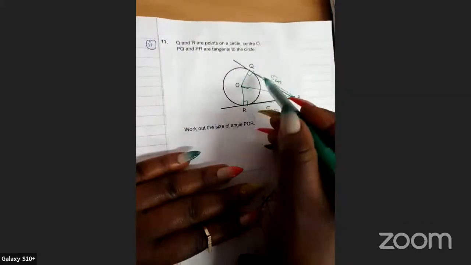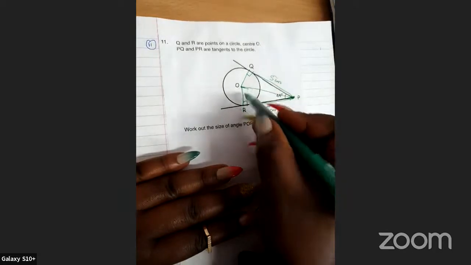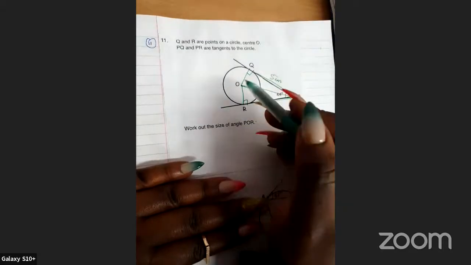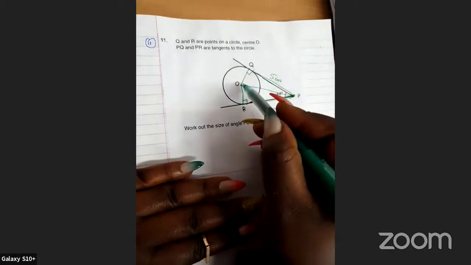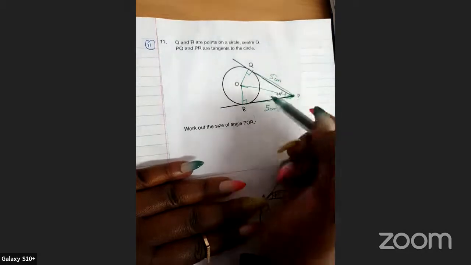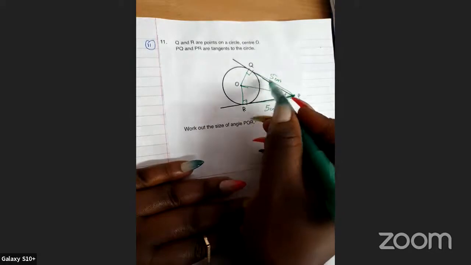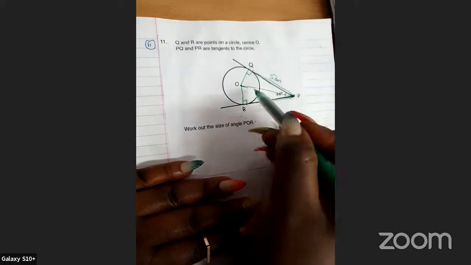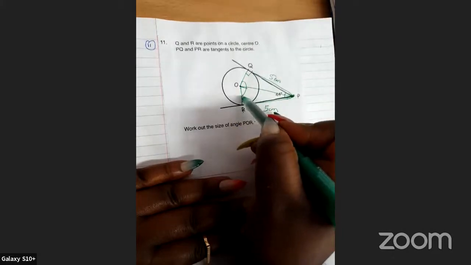So we know that OR is 90 degrees and OQ, the line there, would form 90 degrees as well. And we know that this side is equal to this side. So this line here, OP, would split the angle here into equal parts.